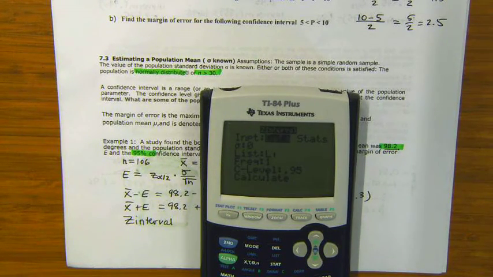Over here we have 2 choices. Do we have data or do we have summary stats? In our example we have stats, right? But if we had data, we could put those into a list and we could do the same test with the data. Then it says, what is sigma? So here's another point, where you can go back and say, hey, do I actually have a sigma or do I have an S given?